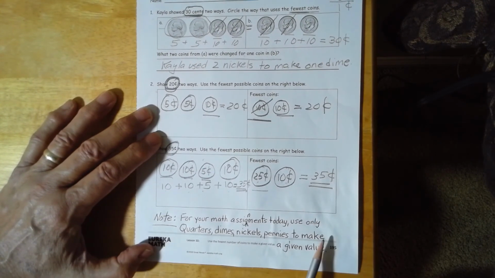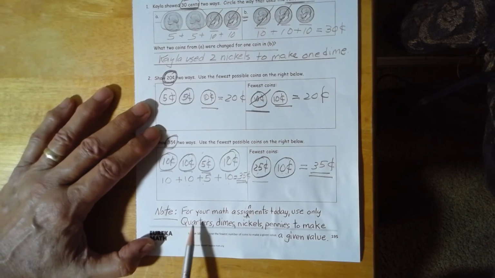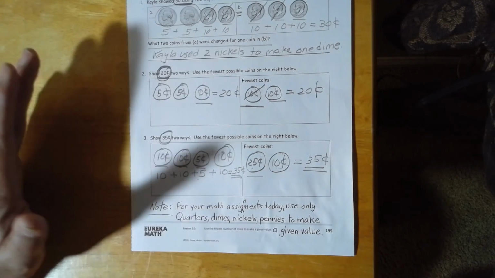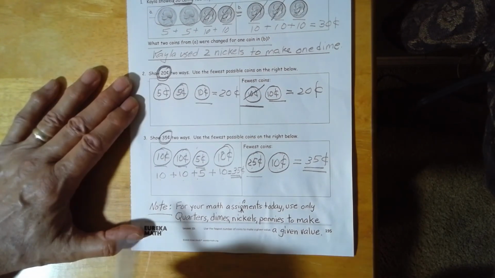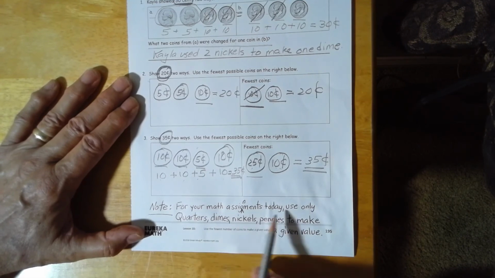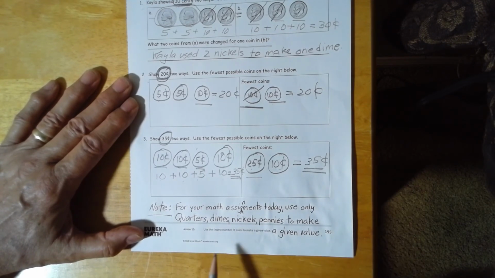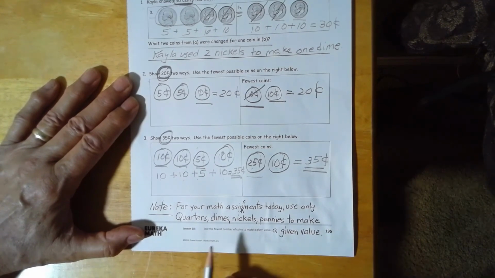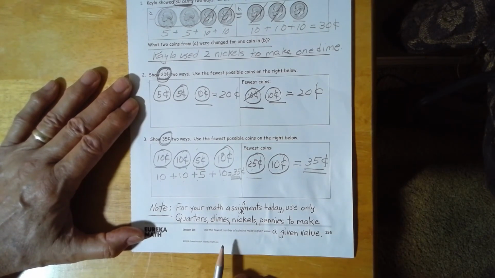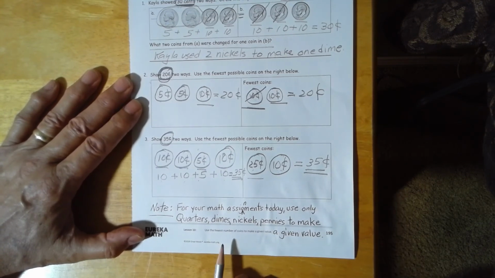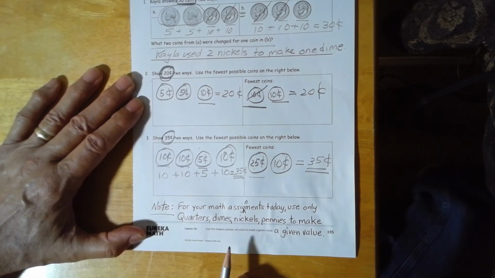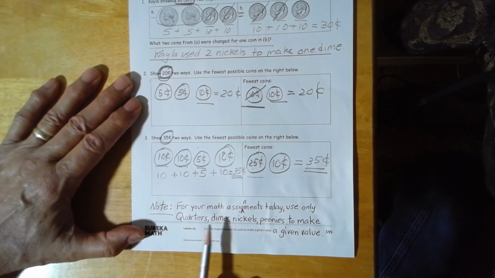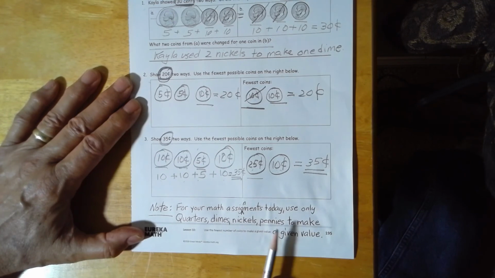Now there are coins that are higher in value than a quarter. That would be a 50 cent coin. And there are even dollar coins. But for your assignments today, I don't want you to use 50 cent or dollar coins. So keep that in mind. I also made a note of it on your assignment when you look up your assignment tomorrow or today. So we're going to stay away from 50 cent and dollar coins. We're only going to use quarters, dimes, nickels, and pennies to solve our problems.